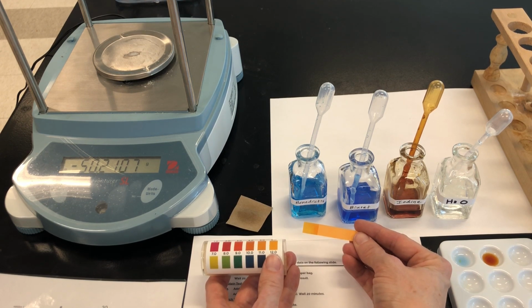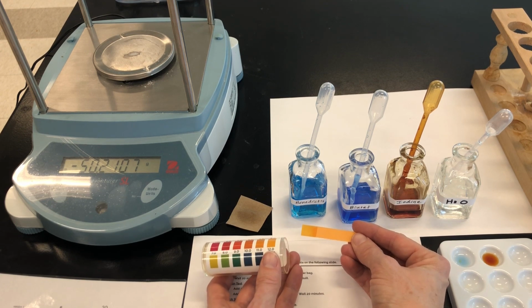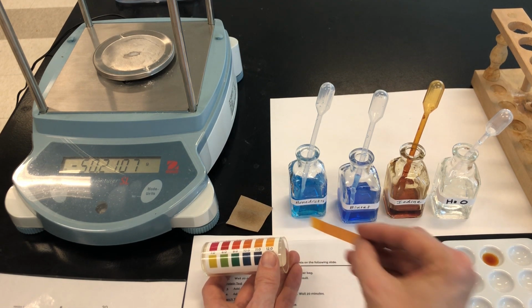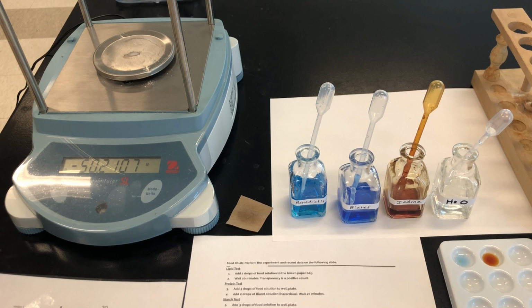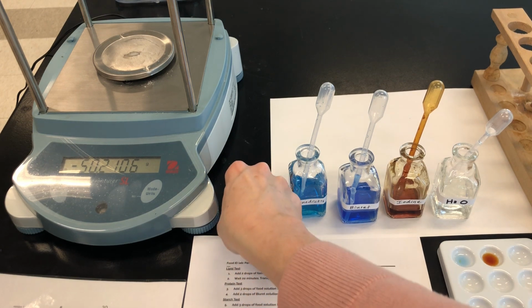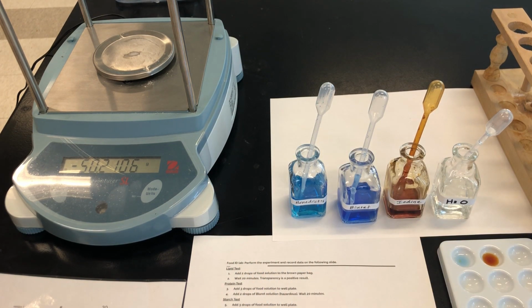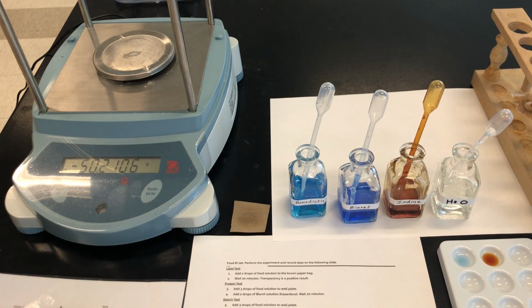This is a clear, neutral substance that does not contain starch, does not contain proteins unless that changes color, does not contain sugar unless the Benedict solution changes color in the next few minutes. And I need to wait, and then I'm going to hold this up to the light to see if it contains lipids. If you're not sure, you can also record things like slight positive or positive with a question mark.